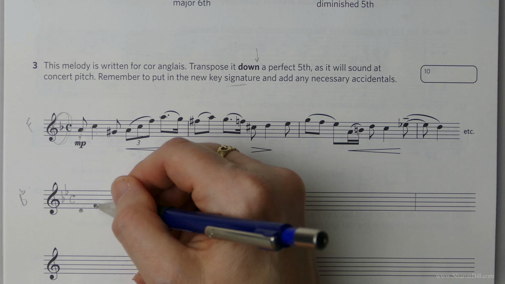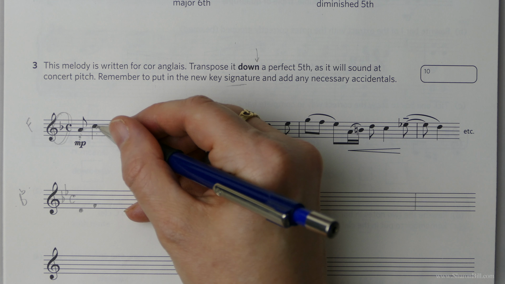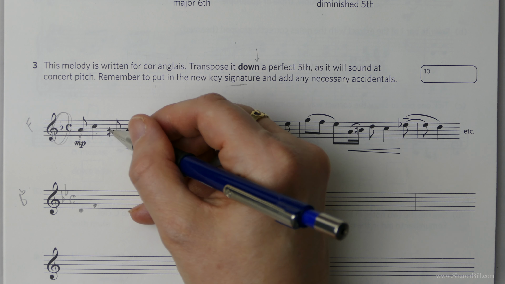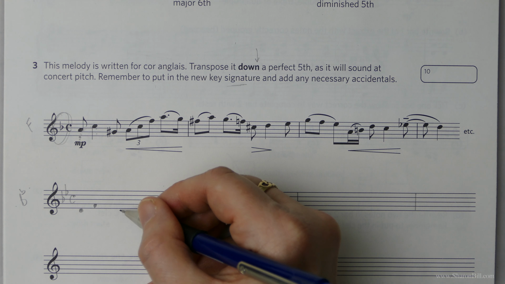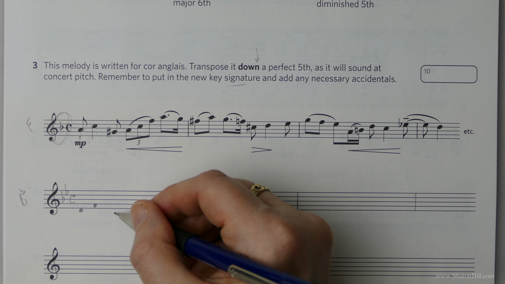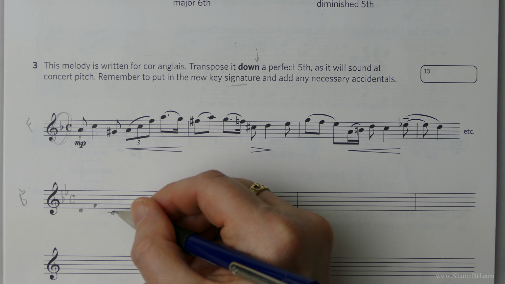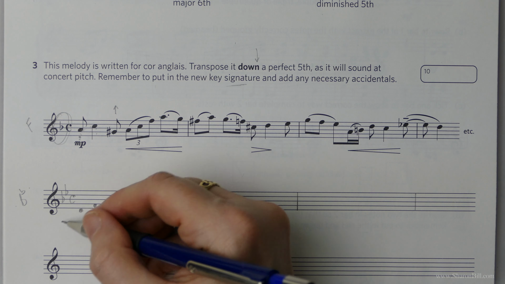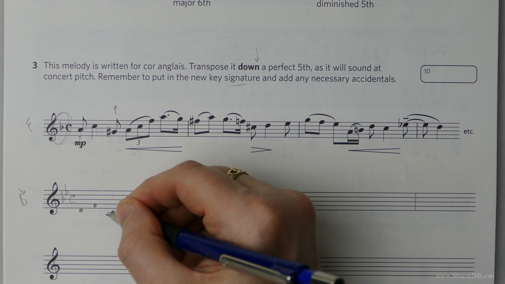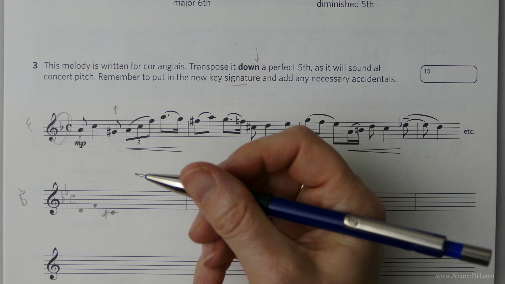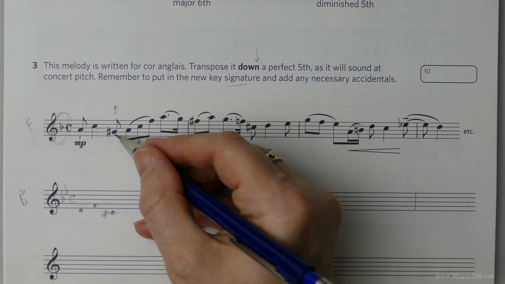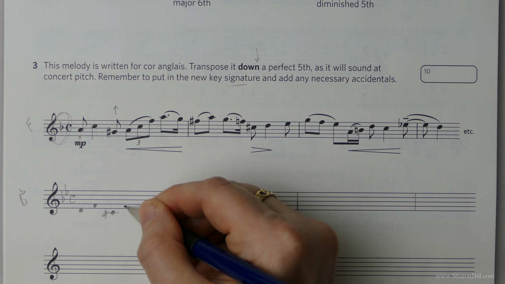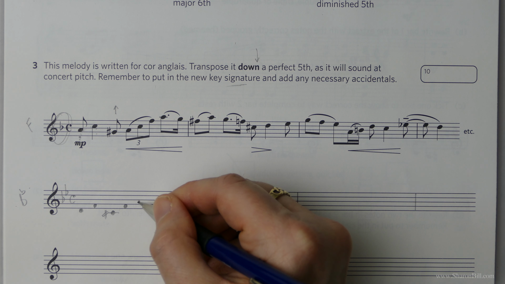So down a fifth, that's an F, that's correct. Now down from here, the next note is 1, 2, 3, a fourth lower. So that takes us to C. Now this note here has been raised. This is a C natural, not affected by the key signature. So to raise that, we also need a sharp. So next door note up a third.